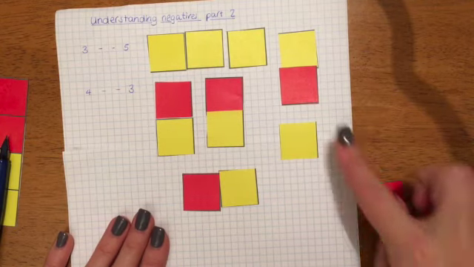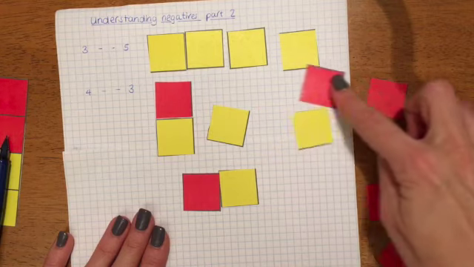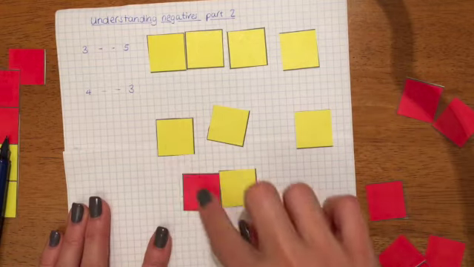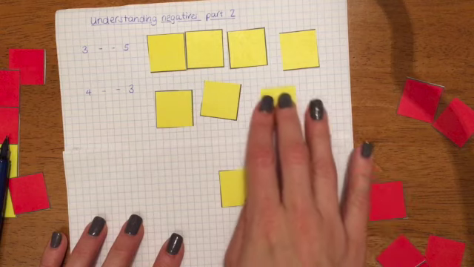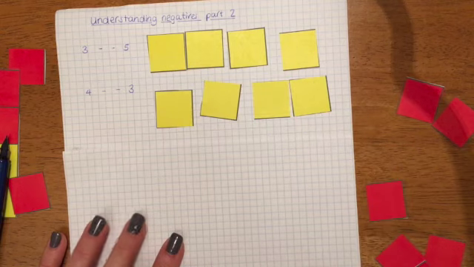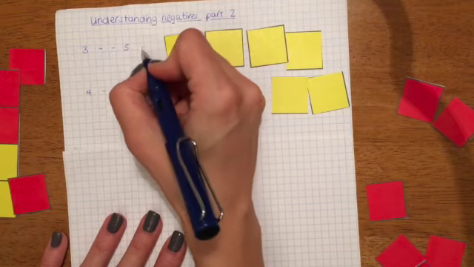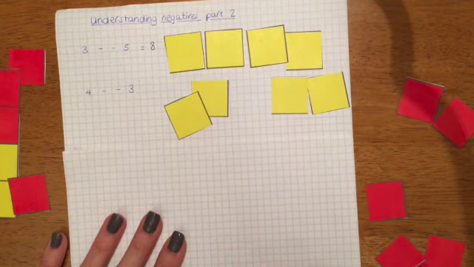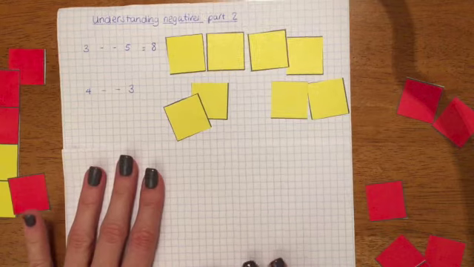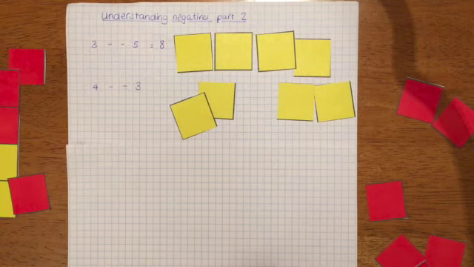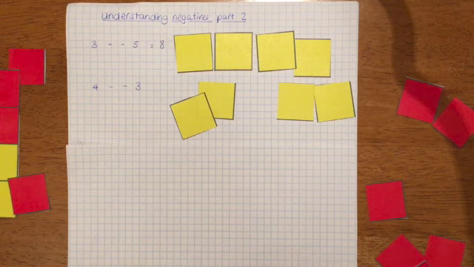So if I take these 5 negatives away now, what am I actually left with? Well, I'm left with all these yellow counters. How many have I got altogether? 8. So our answer is 8. Now that can sound very bizarre, that when you take a negative away you get a positive, but that does make sense, doesn't it? If you get rid of a debt, you end up back in the positive.